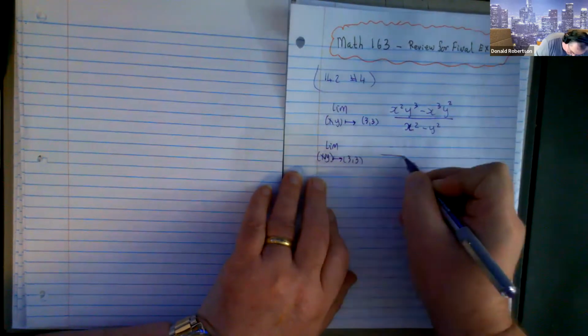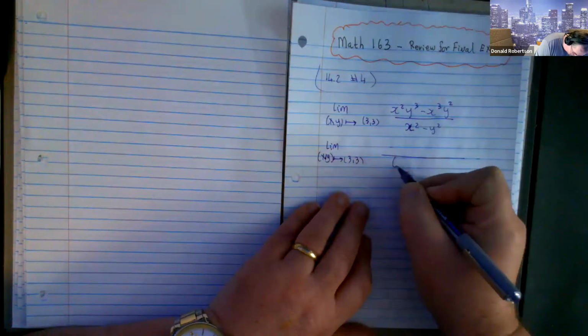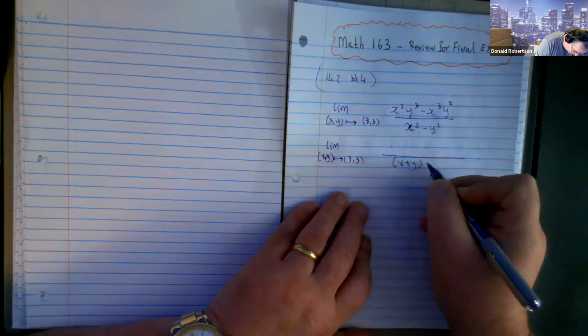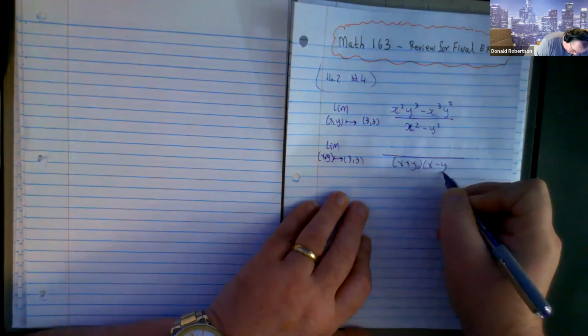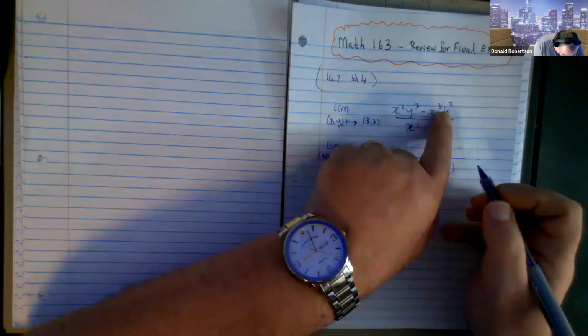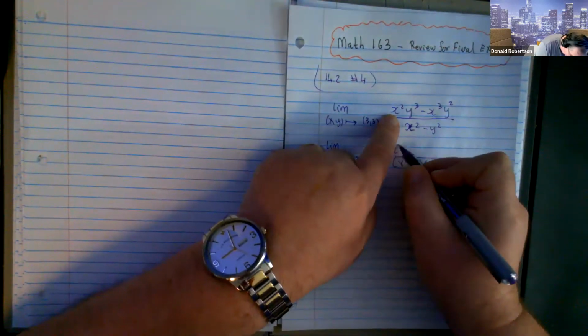You factor as much as you can. The bottom is the difference of two squares, so that's going to be (x plus y)(x minus y). In this top term, I can pull out an x squared y squared as a common factor, and that leaves me with a (y take away x). So be comfortable with that.